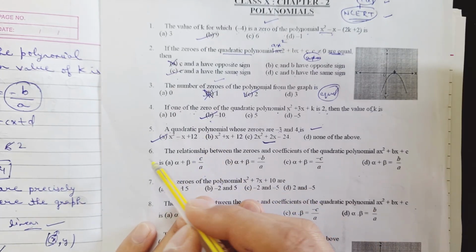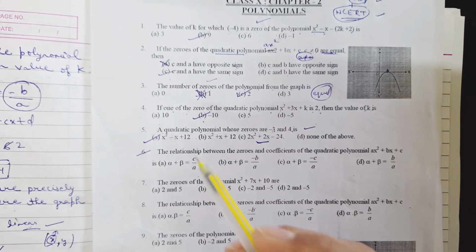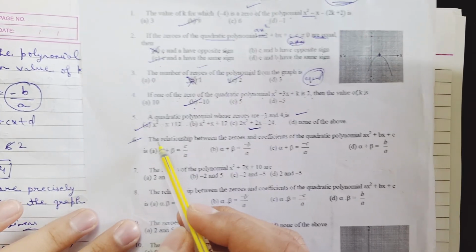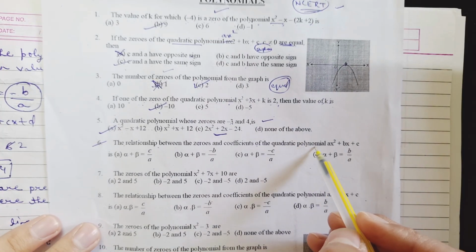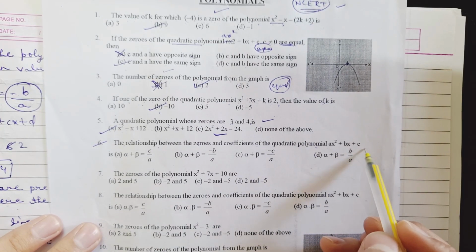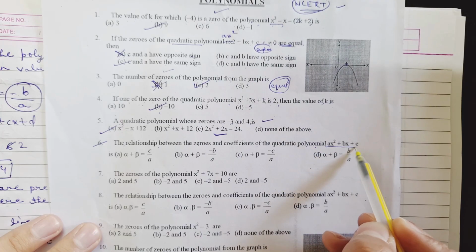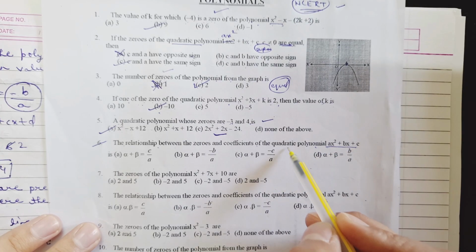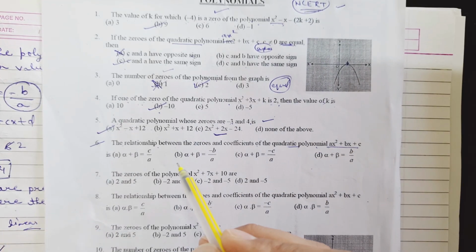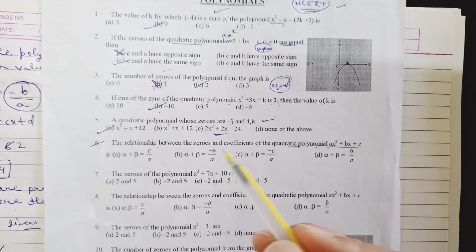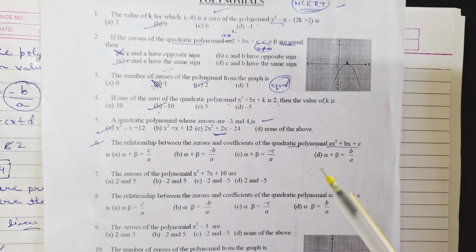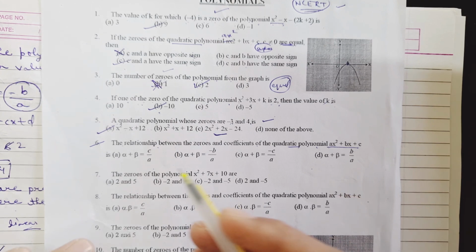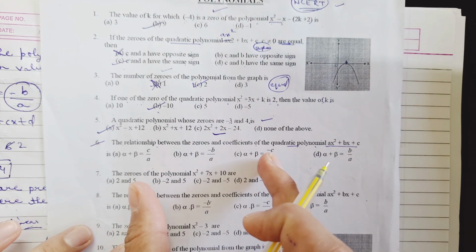Now we have to start from question number 6. What is the first question of this video? The relationship between the zeros and coefficients of a quadratic polynomial ax square plus bx plus c. It is a general quadratic polynomial. We know the relationship of zeros and coefficients: the sum of the zeros is minus b by a and the product of the zeros is c by a. This is what we have to check in these options.